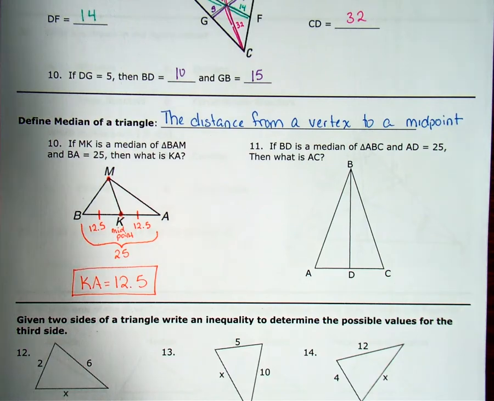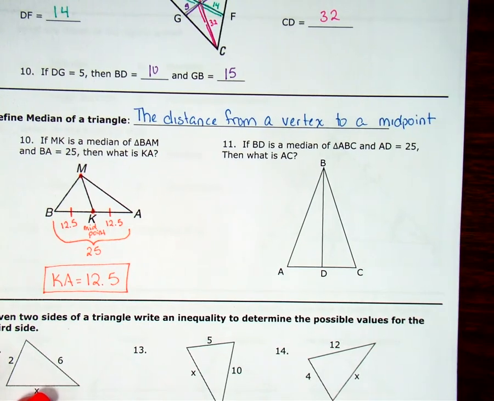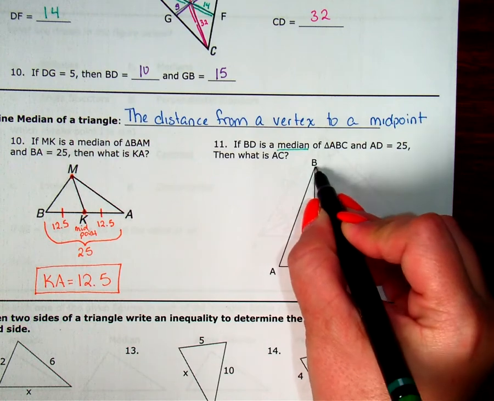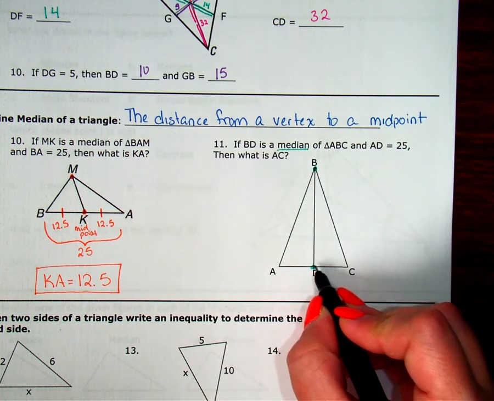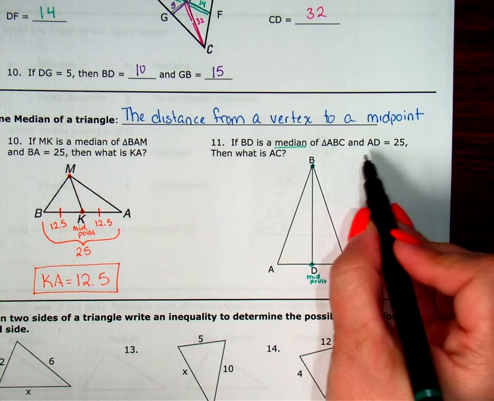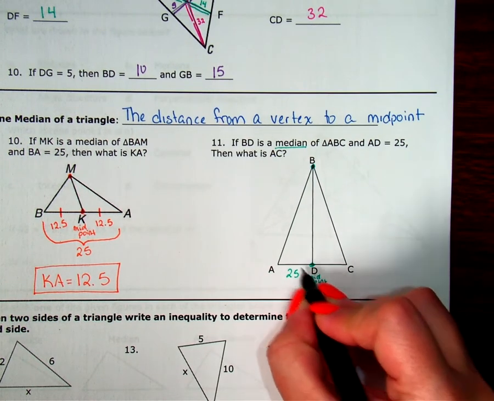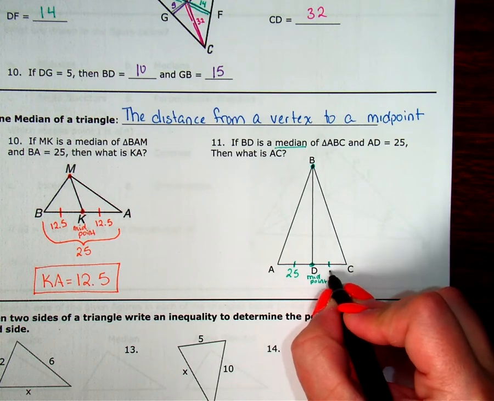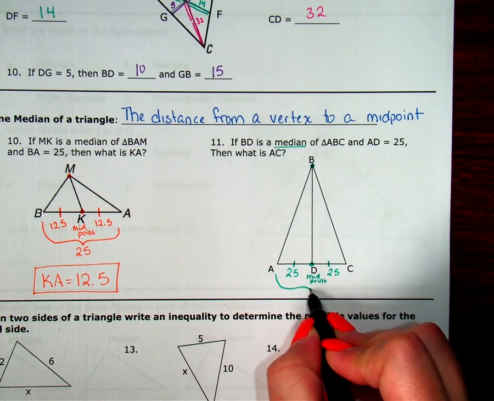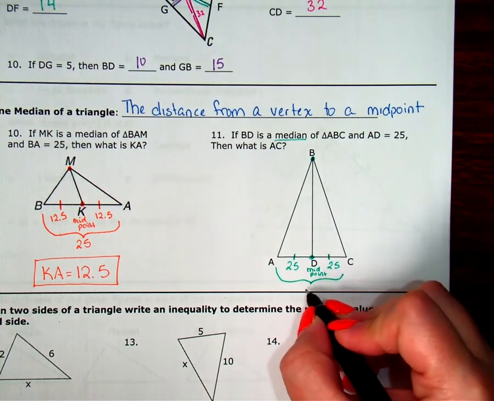Okay. Let's look at number 11. If BD is a median of triangle ABC and AD equals 25, then what is AC? So let's look at this one. Again, I have a median. So I know that means I start at a vertex and I end at a midpoint. So D is a midpoint. A to D is 25. AD is 25, and since this is a midpoint, I know D to C is also 25. But what is A to C? A to C is all the way across. So 25 plus 25, A to C is 50.